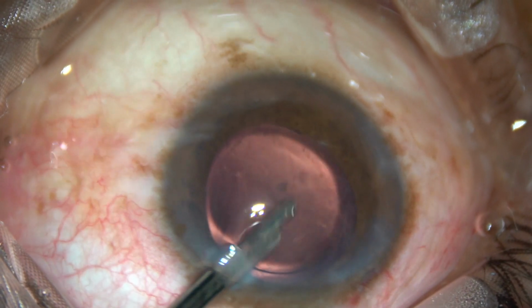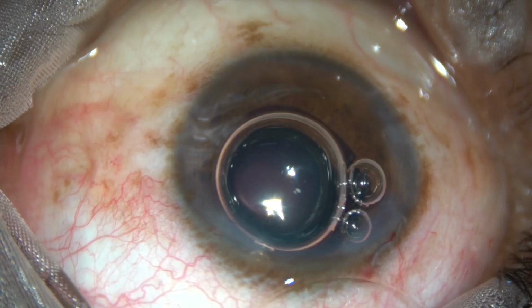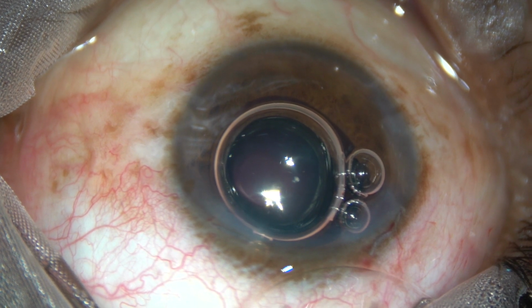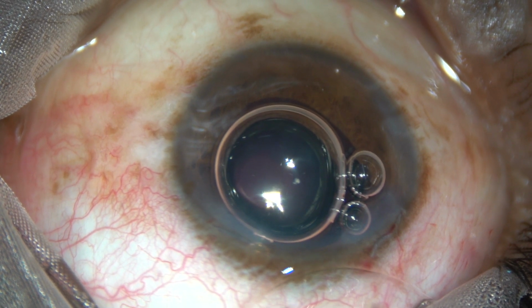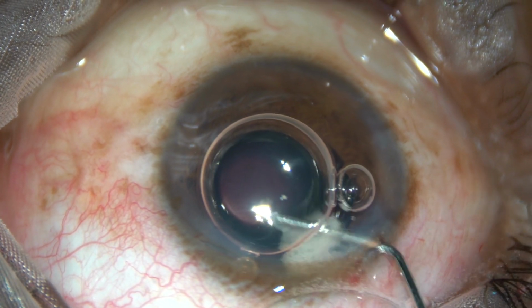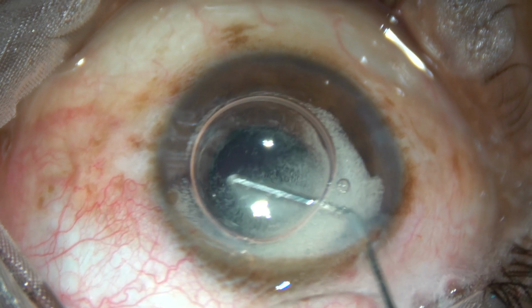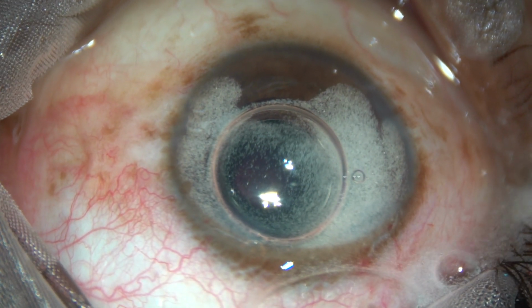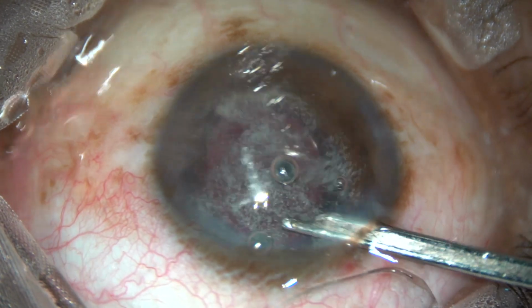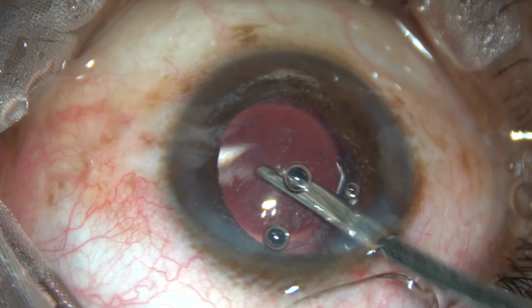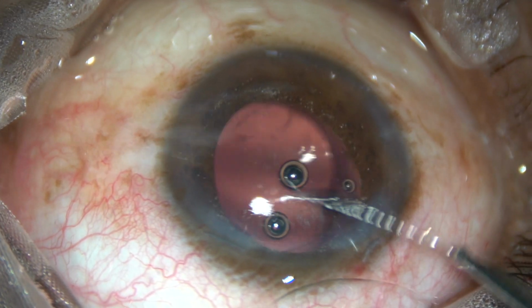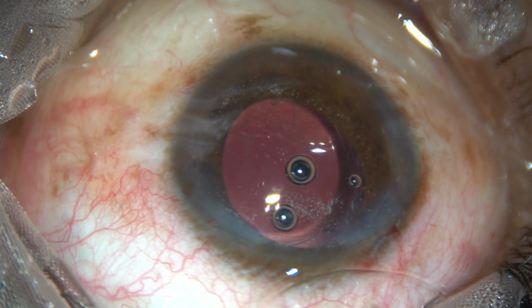So I have asked for my vitrectomy machine. It is Accurus from Alcon. And now I have asked for triamcinolone acetate. I inject the triamcinolone in the anterior chamber. Use the Simcoe cannula to remove the triamcinolone, and I can find that the vitreous strands are only lower down at 5 o'clock and 6 o'clock.